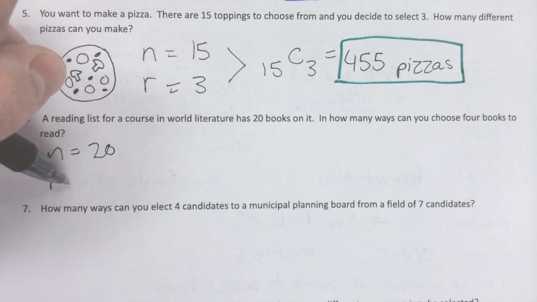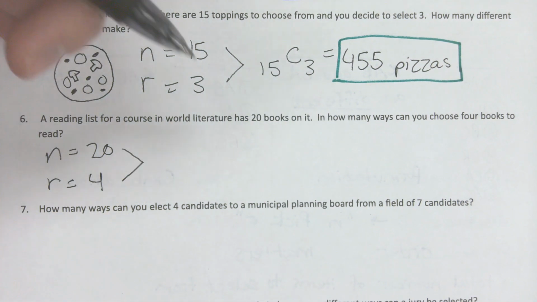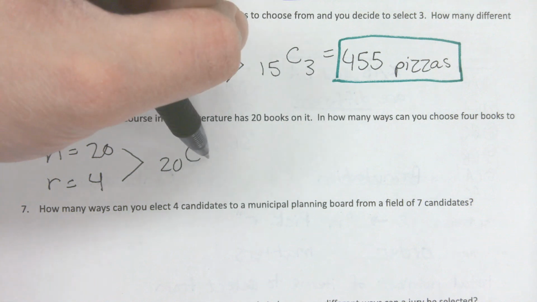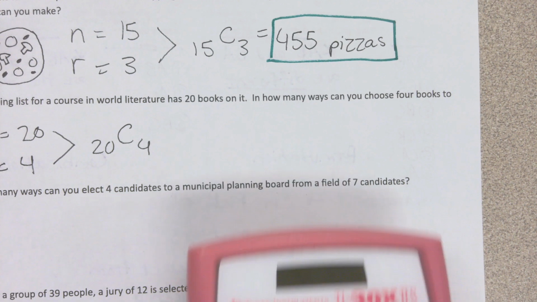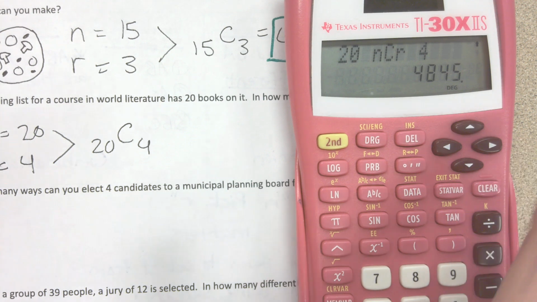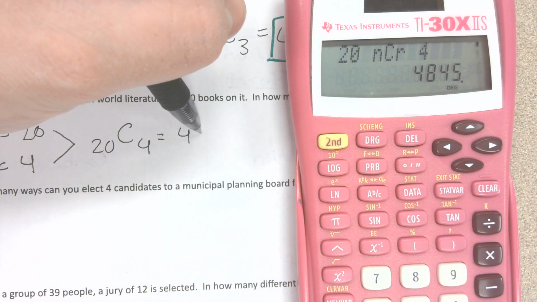We have 20 books, and we're choosing 4. So this is 20 choose 4, 20C4. Type that in. And that's 4,845 ways.